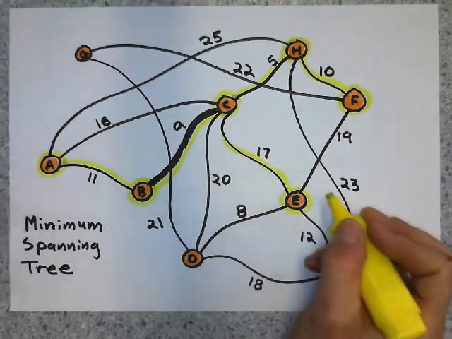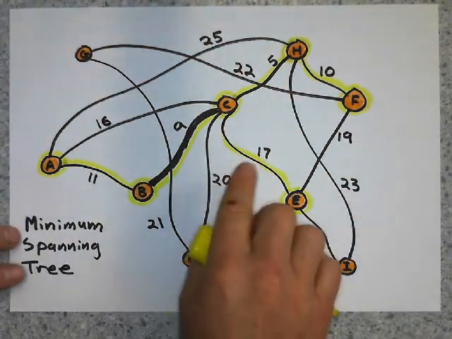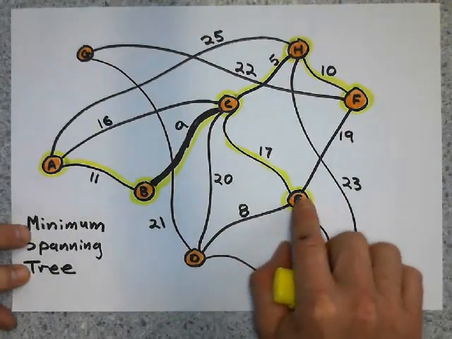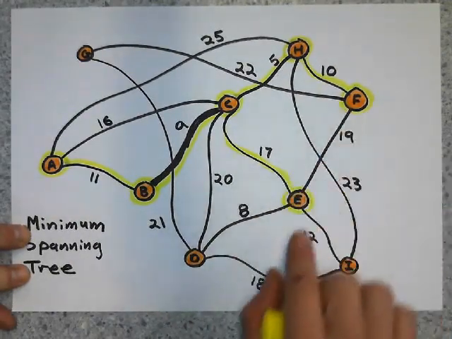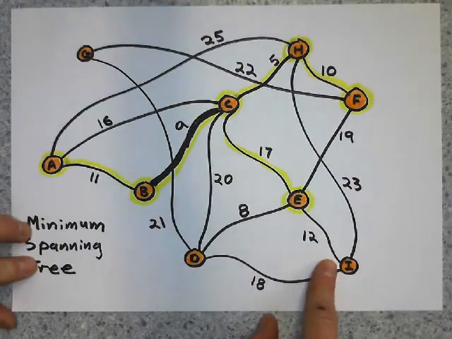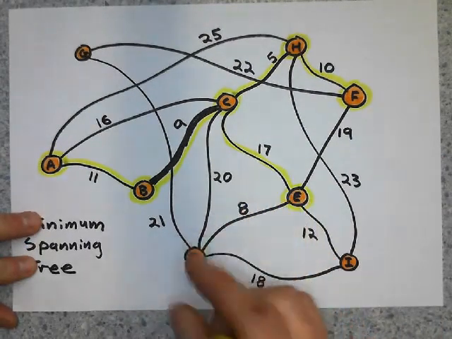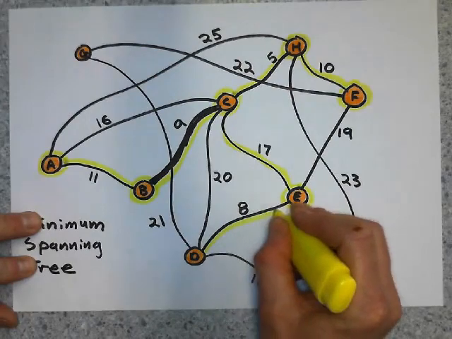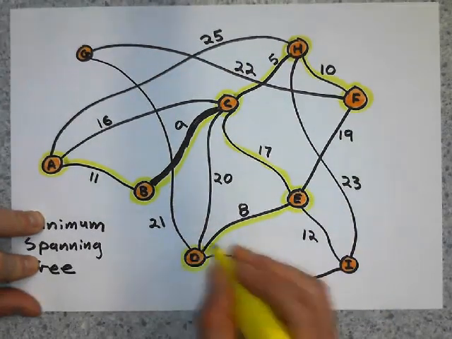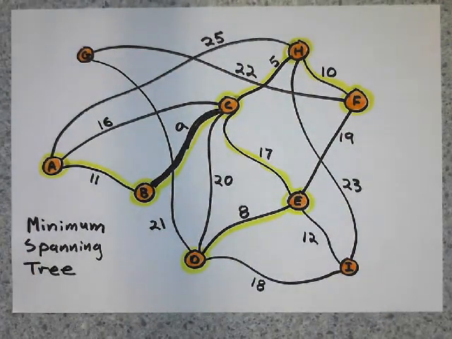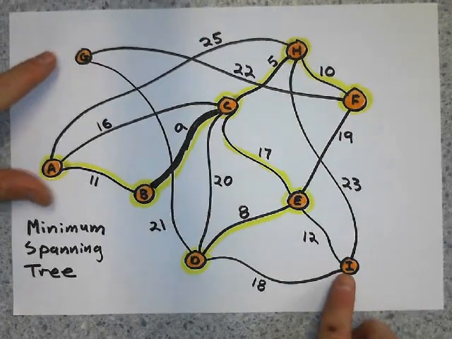That highlights E. And out of all of these nodes that are highlighted, I don't want to connect 19 because that would make a closed loop. I think it's 12. No, 8. Scratch that. It's 8. That highlights D.